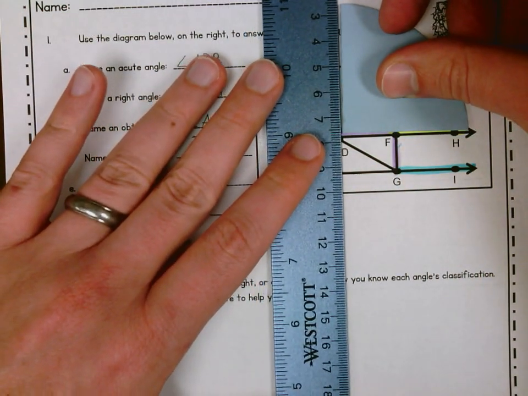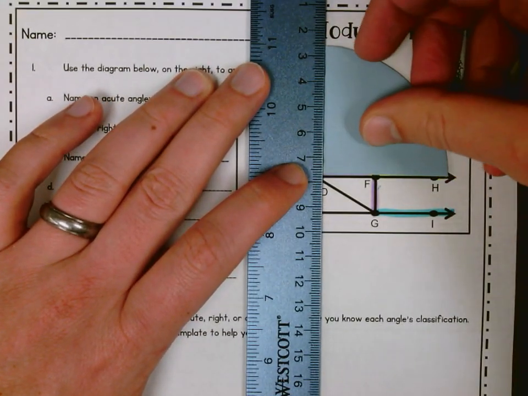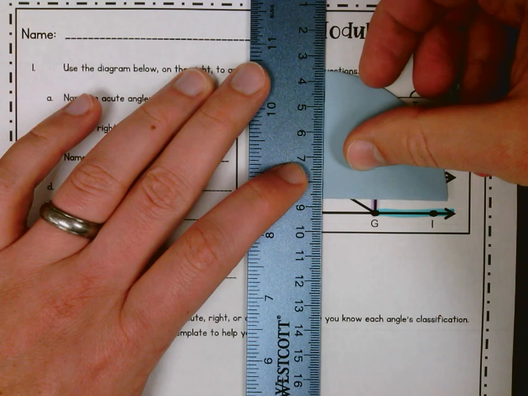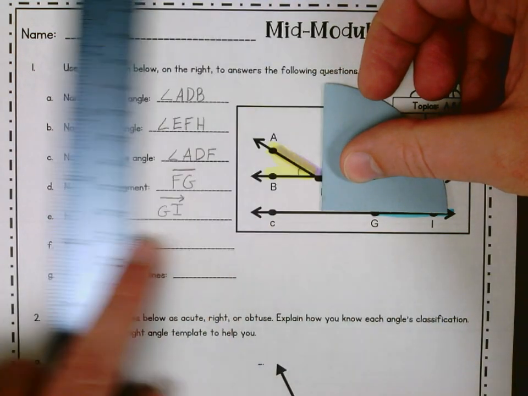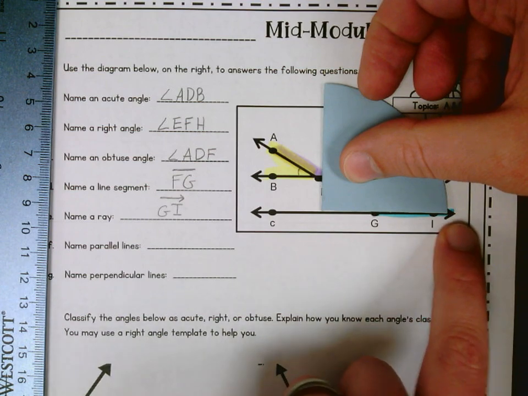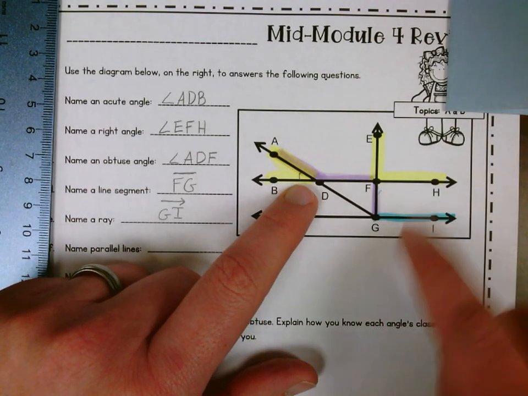And then I'll put my ruler on there, on the other flat edge, and then I'm going to slide my right angle template down, and you can see it matches perfectly with the line underneath, line CI or GI. That tells me that these two lines are parallel.